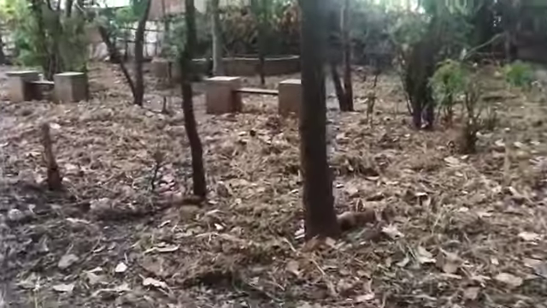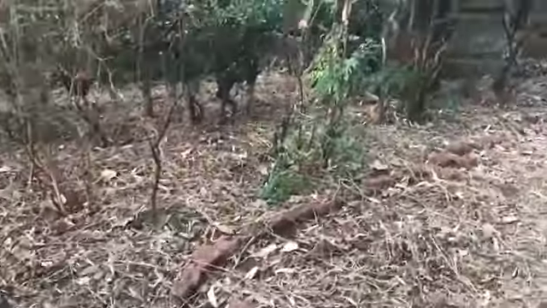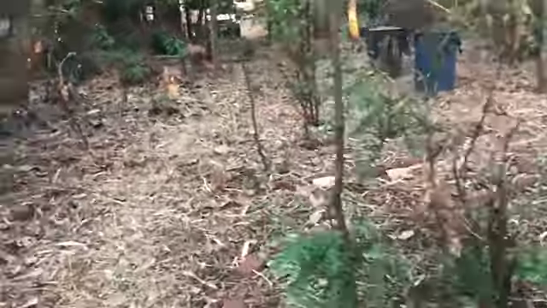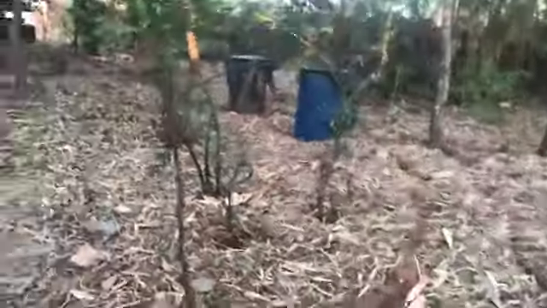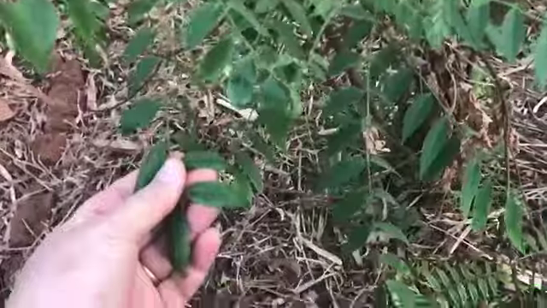So we have some chickens, we have fish, we have worm farms, we have the ducks. We have leguminous species. So there's lots of agroforestry. This is a tree that we keep trimming and trimming and trimming and laying the leaves down. There's many different leguminous plants around here.